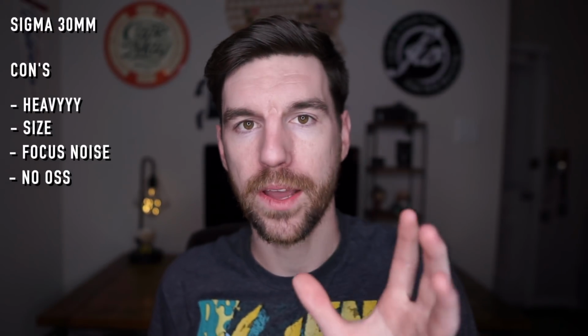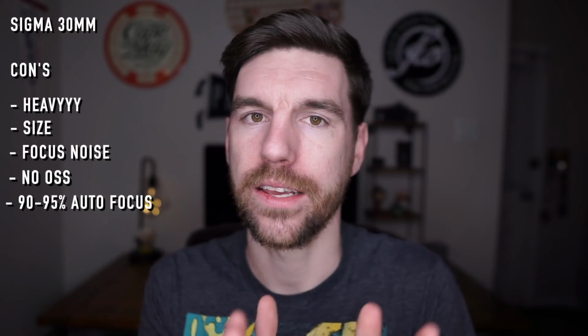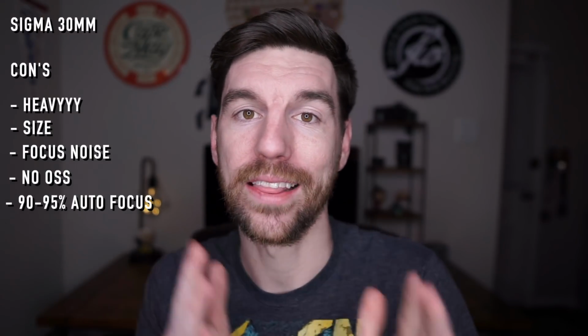So it really just depends on what you're using this lens for. Me, as more of a photojournalistic photographer, it's really not that big of a deal. And then last but not least for the Sigma, the autofocus is not as good as the Sony. I know I had it listed as a pro, that it's good for a lens that's not a native lens, but I just wanted to put in the cons that the autofocus is below the Sony's.